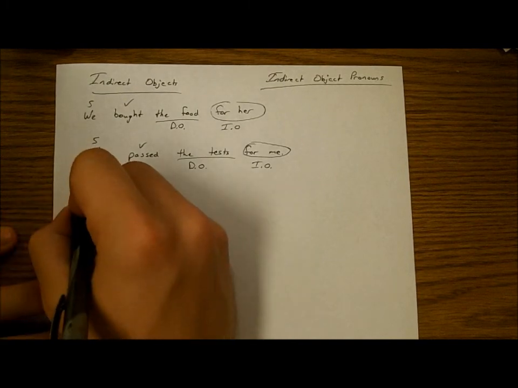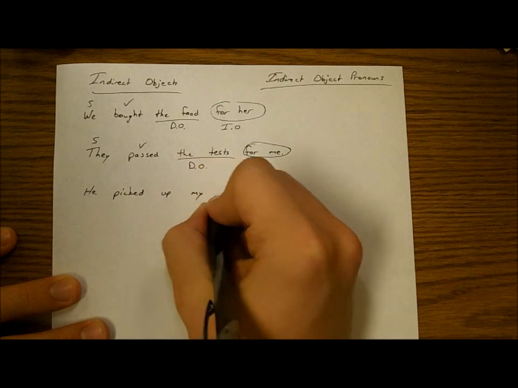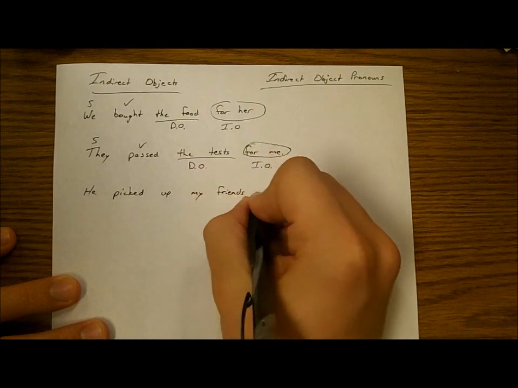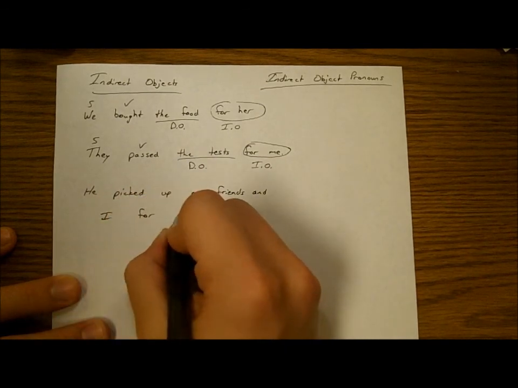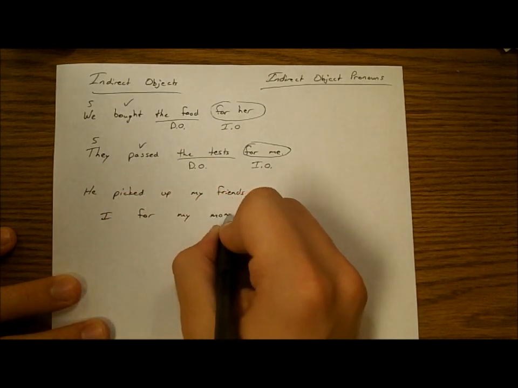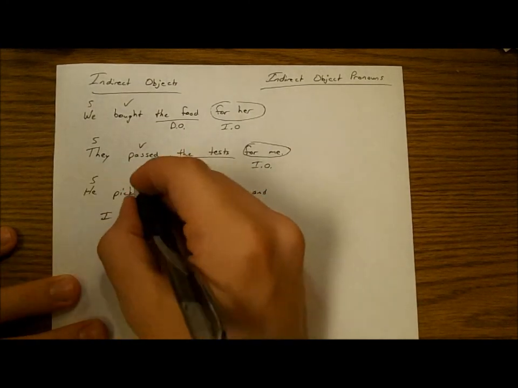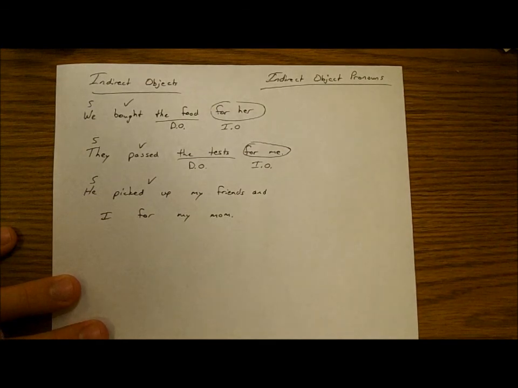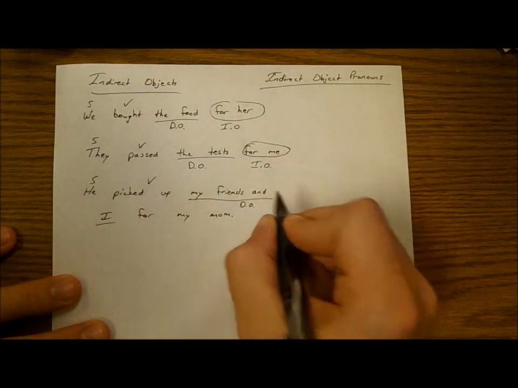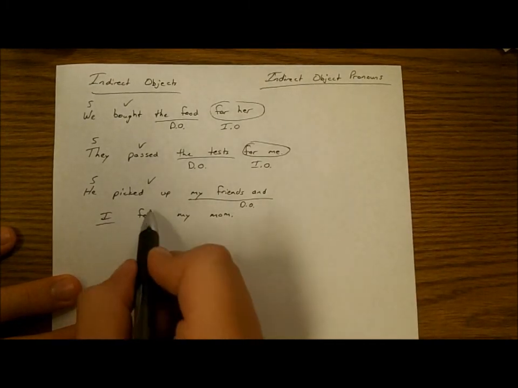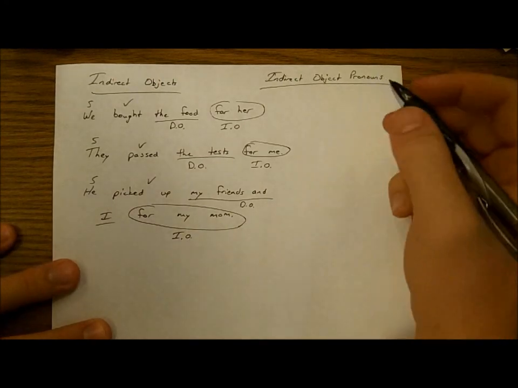Last example. He picked up my friends and I for my mom. So we determined that he was our subject. And what did he do? Well, he picked up. And what did he pick up? My friends and I. And who did he pick up my friends and I for? For my mom. Therefore, that's our indirect object.